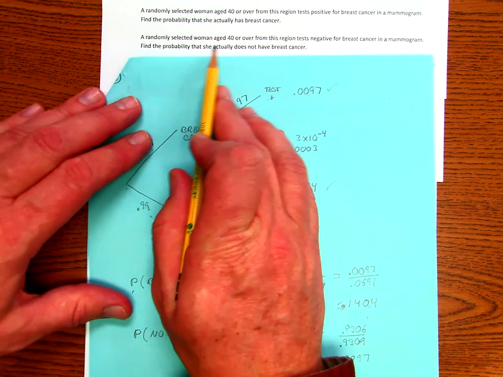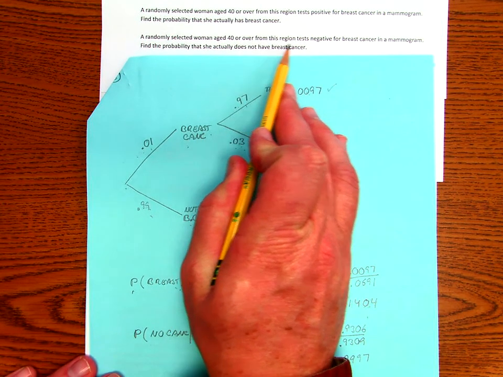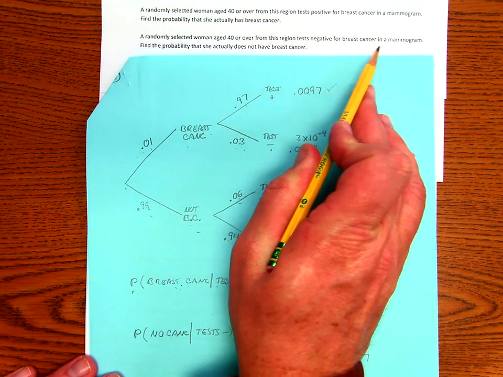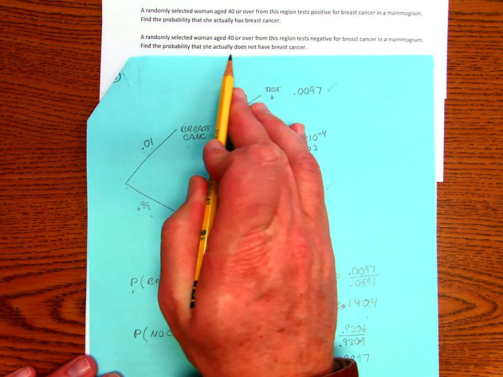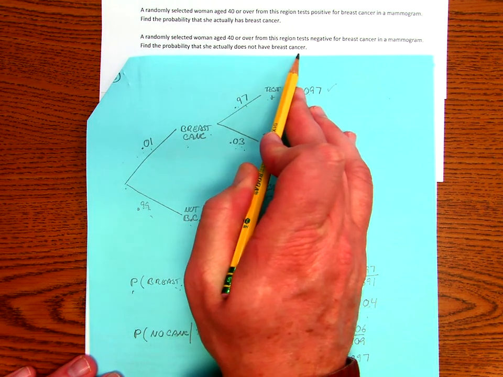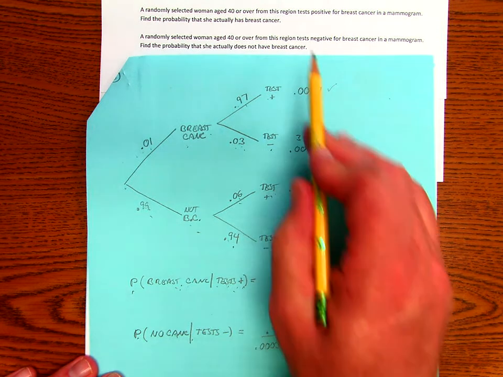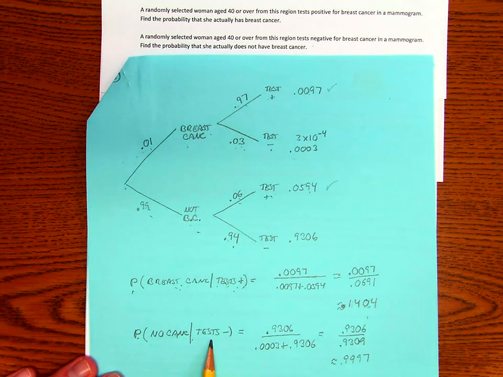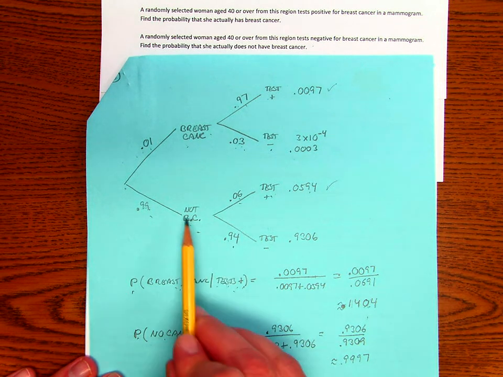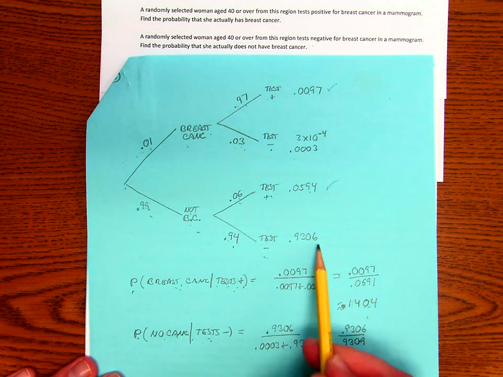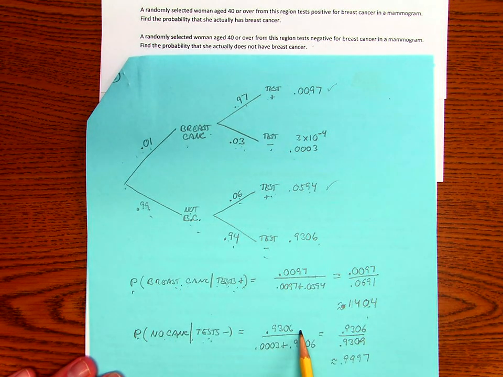A randomly selected woman aged 40 or over from this region tests negative for breast cancer in a mammogram. Find the probability that she actually does not have breast cancer. So the probability that you don't have breast cancer given that she tested negative. The top of the fraction is the and of those two things: no cancer and test negative, that's 0.9036.